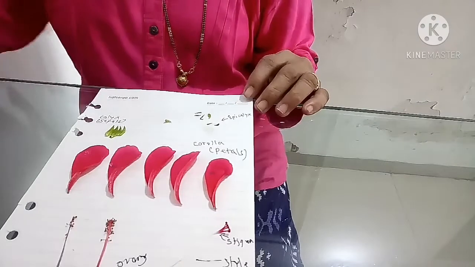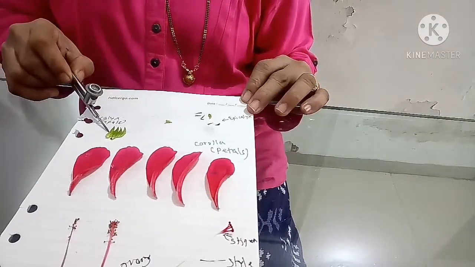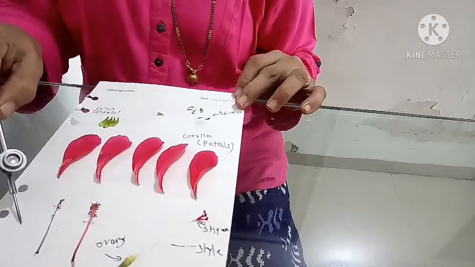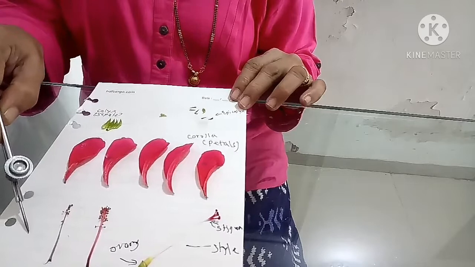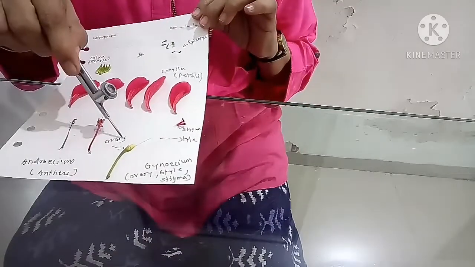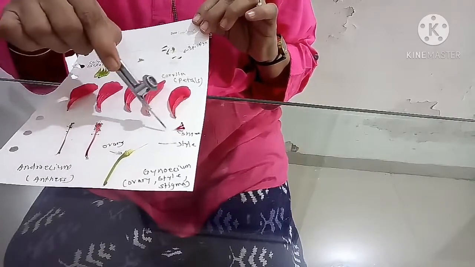Now see all these parts: epicalyx, calyx, corolla, androecium and gynoecium, pedicel or stalk, ovary, style and stigma.